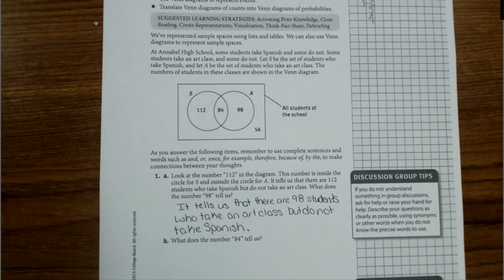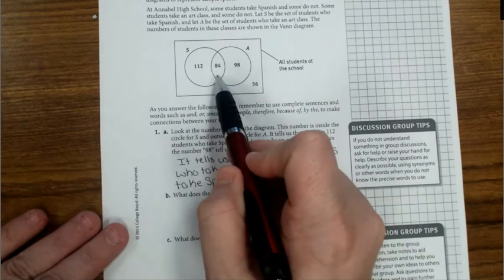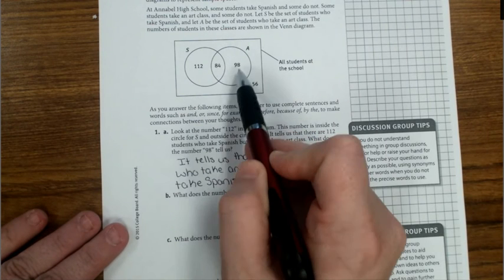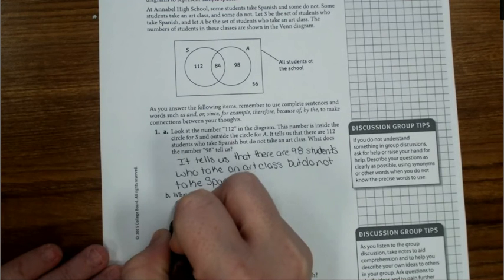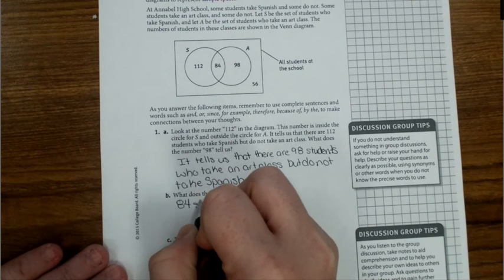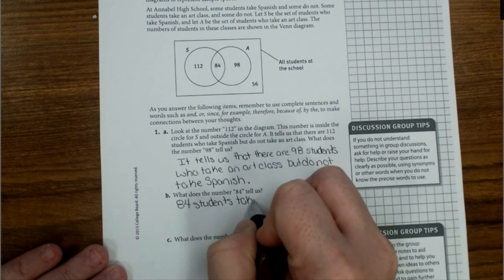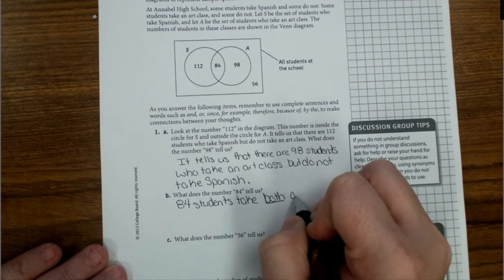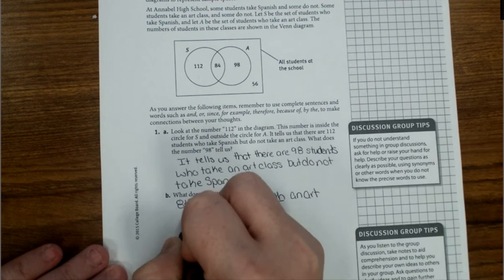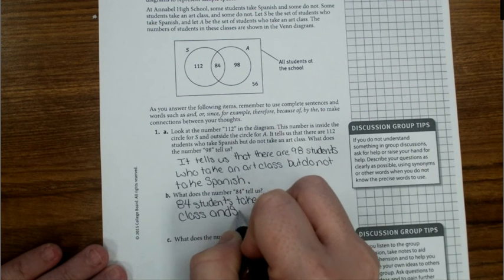What does the number 84 tell us? Well, notice that the 84 is in the Spanish circle and it's also in the arts circle. So 84 students take both an art class and Spanish.